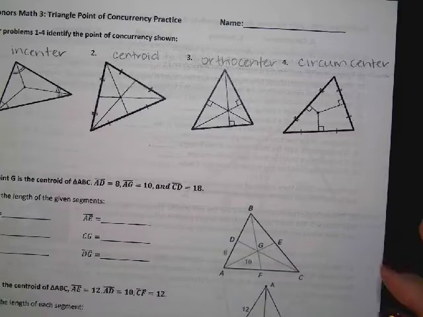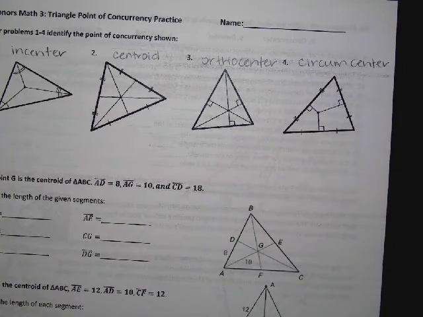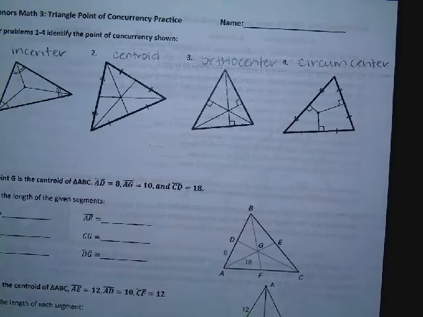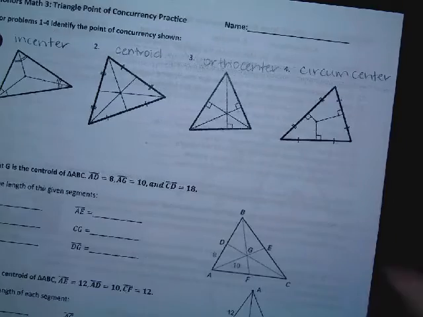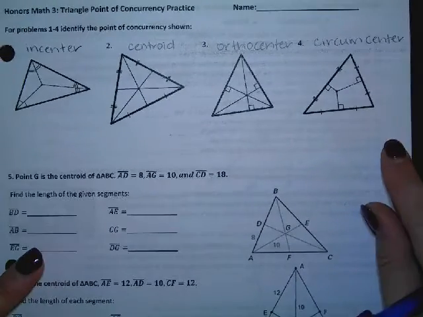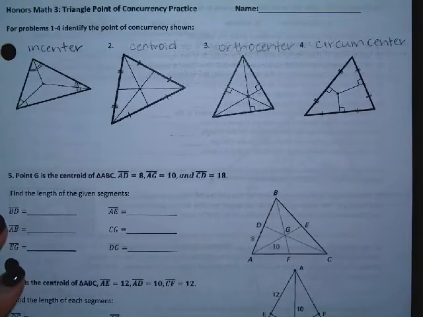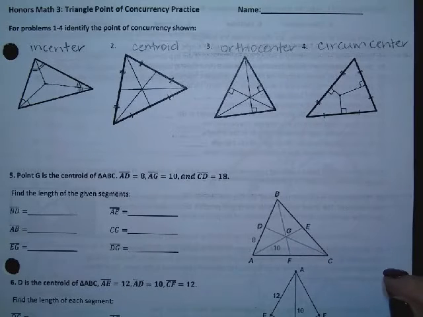I don't know. And aren't you glad we only study 4 and not the hundreds that people have come up with? I don't know. Everyone's like, no, I have the center of a circle or of a triangle. Yeah.